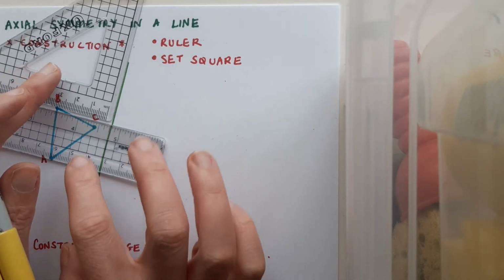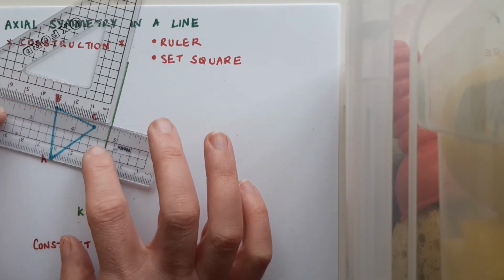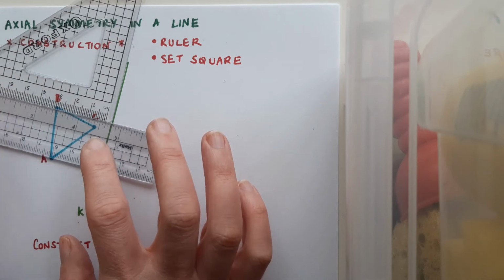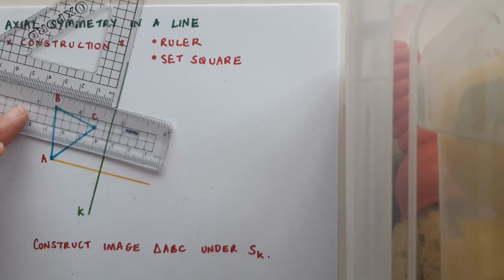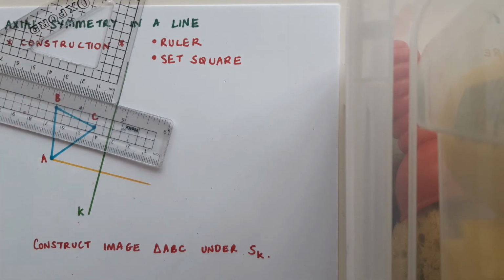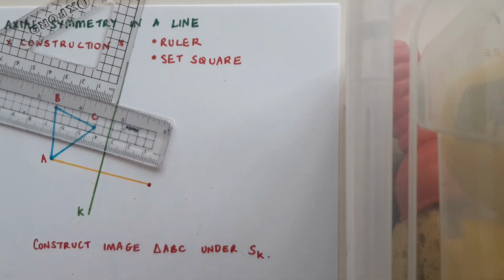Everything's moving slightly for me here, so again, I have to take care that everything is lined up perfectly. I have my set square lined up with my line, and I have my ruler lined up with my point, and I can see I've got 3 centimeters, 3 centimeters. I'm going to draw that line in now. So when I've drawn that line in, the very end of that line is the image of A.